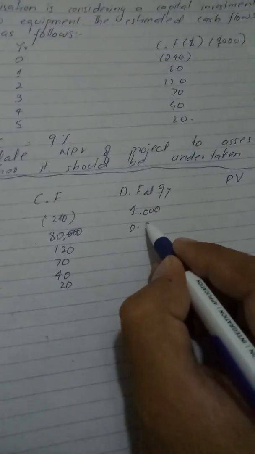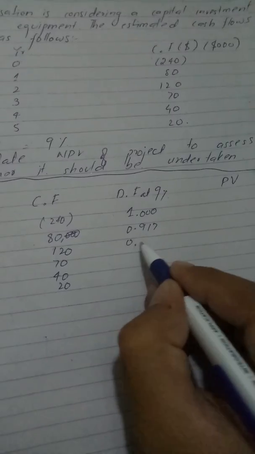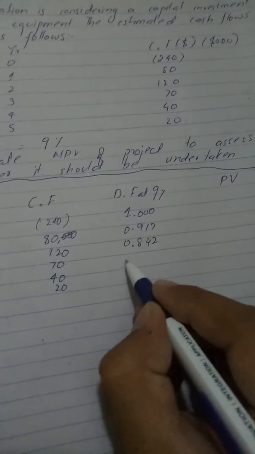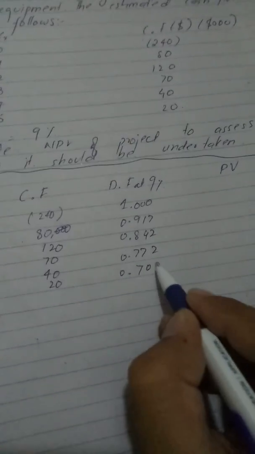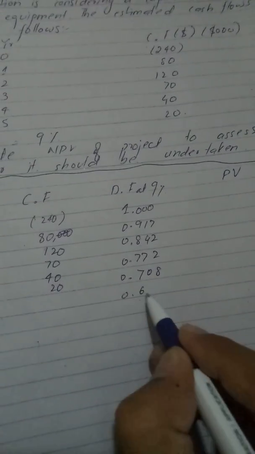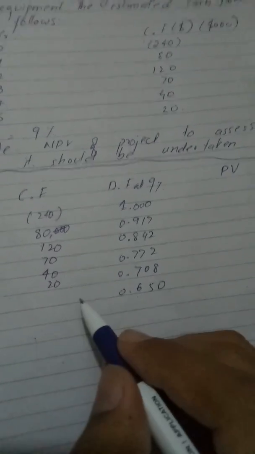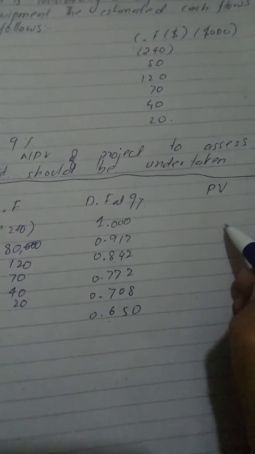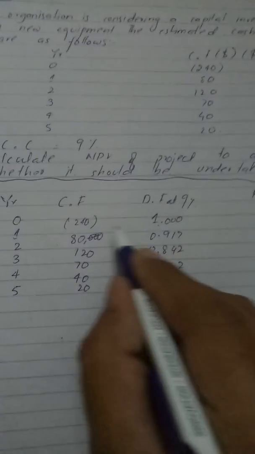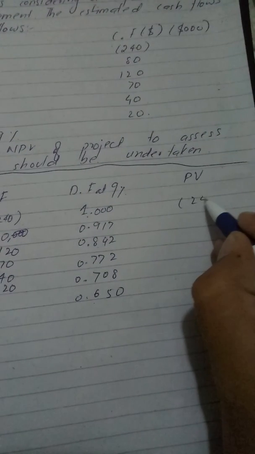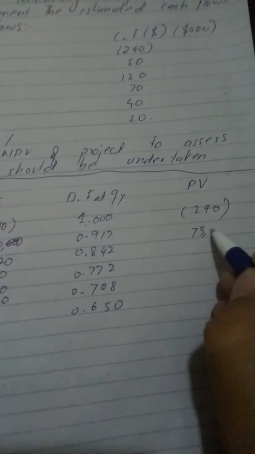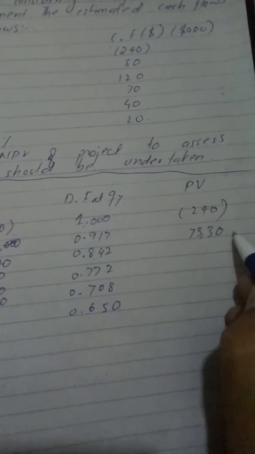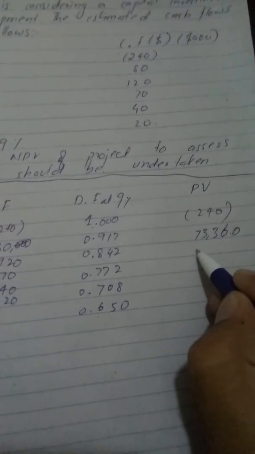Then we have 73360, 101040, 54040, and that is 28,320, and 13,000 is this one. When you add them up, the value would be 29,760.